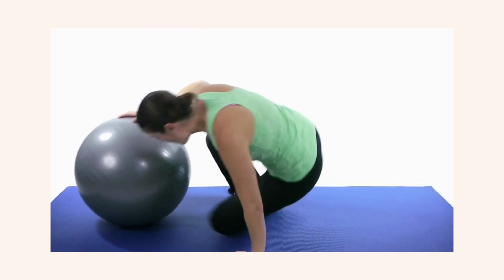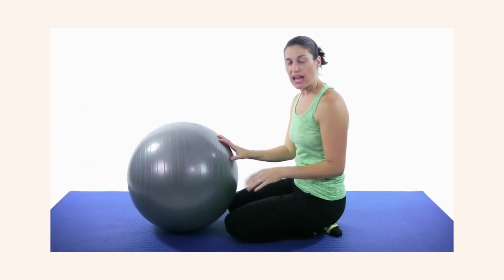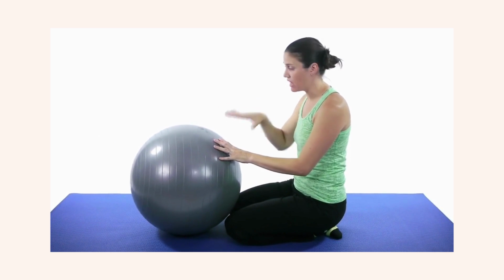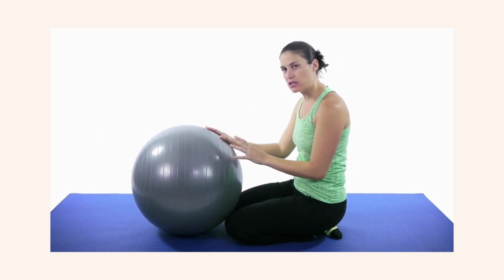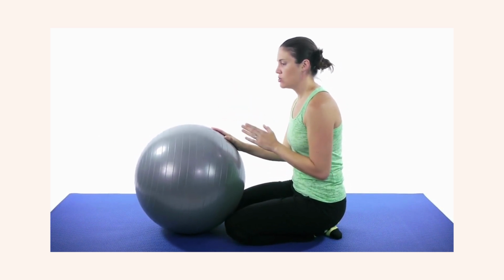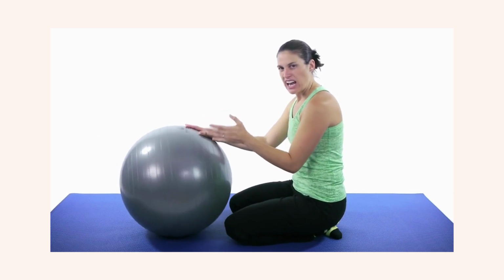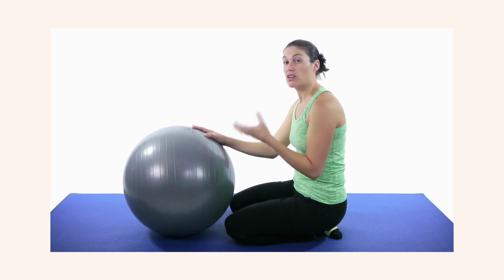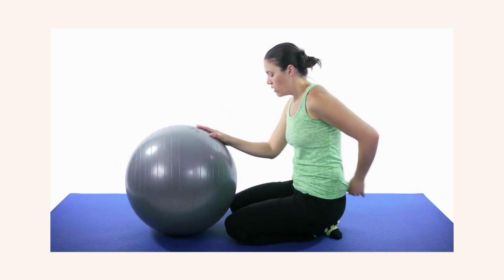All right. If you don't have a Swiss ball, that's okay. You can use a countertop or a flat surface. I like using the Swiss ball because I feel like you can push it a little bit more, and it also gives a little bit of wiggle, so you're working on that stability as well.